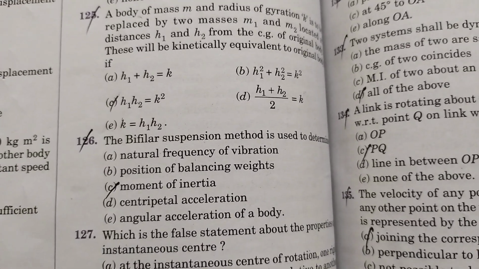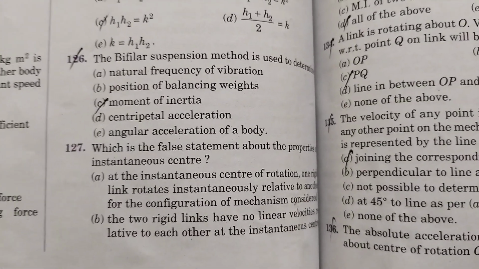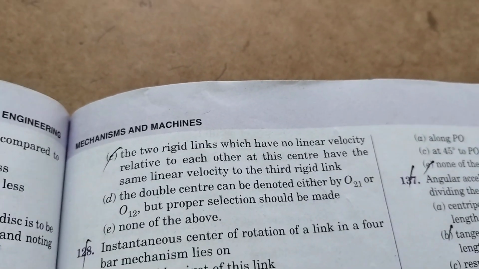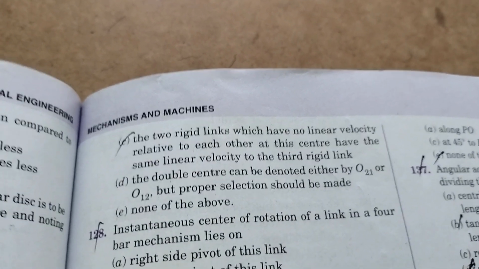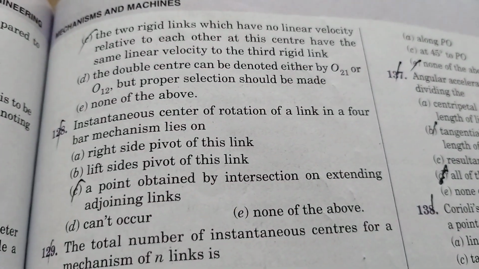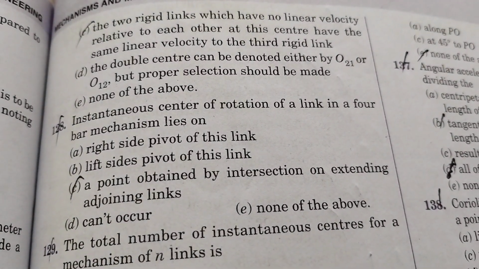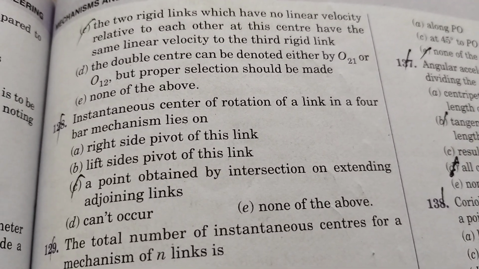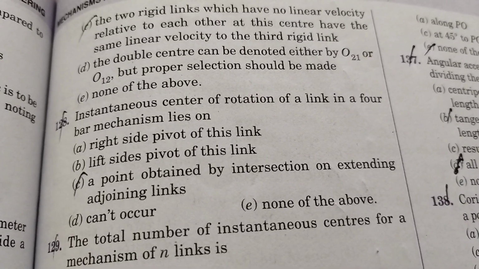The bifilar suspension method is used to determine moment of inertia. Which of the following is the false statement? Two rigid links which have no relative linear velocity at the center have the same linear velocity with respect to a third rigid link. The instantaneous center of rotation of a link in a 4-bar mechanism lies at a point obtained by intersection and extension of adjoining links.